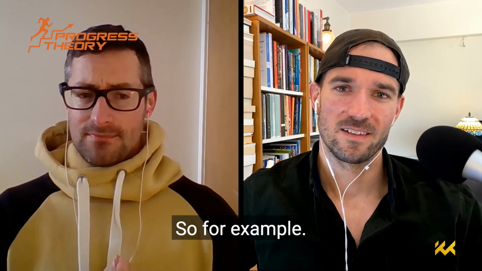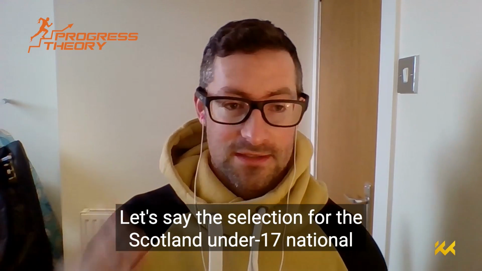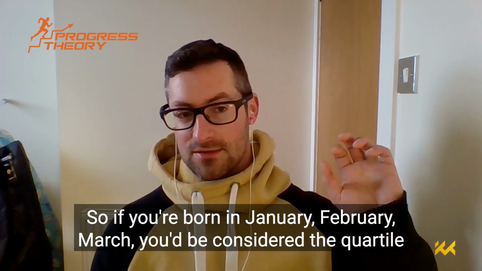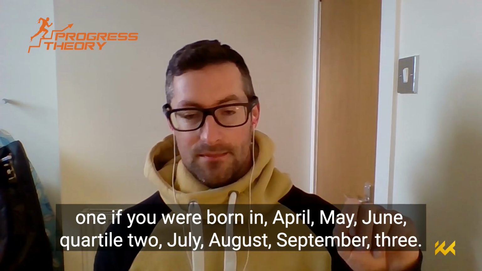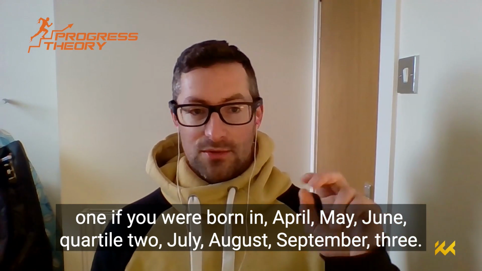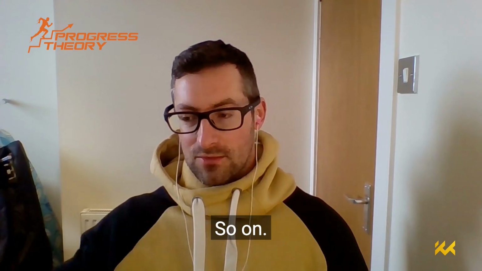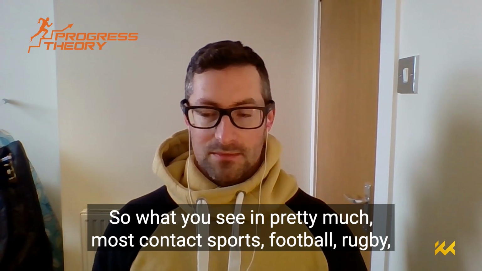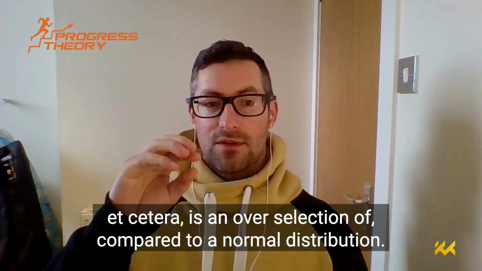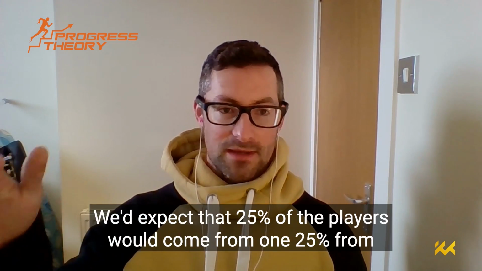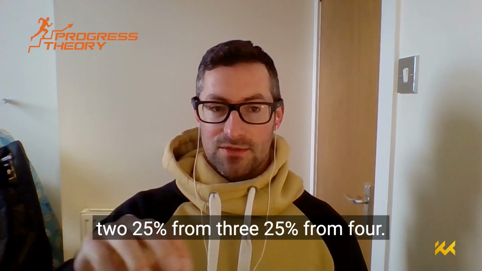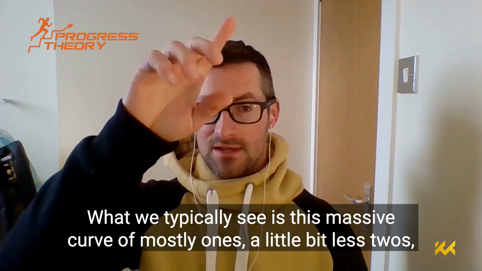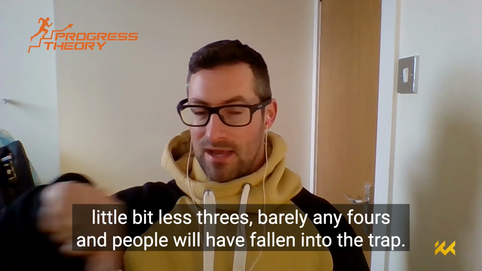So, for example, let's say the selection for the Scotland under-17 national team is January to December. If you're born in January, February, or March, you'd be considered a quartile 1. If you were born in April, May, June, quartile 2, July, August, September, 3, and so on. What you see in pretty much most contact sports, football, rugby, etc., is an over-selection. Compared to a normal distribution, we'd expect 25% of your players to come from each quartile. What you typically see is this massive curve of mostly 1s, a little bit less 2s, a little bit less 3s, barely any 4s.